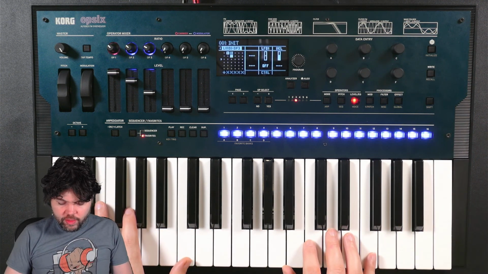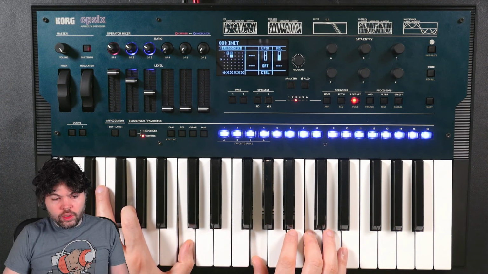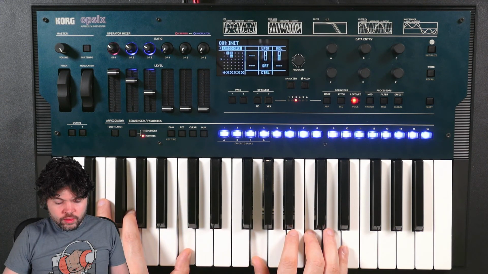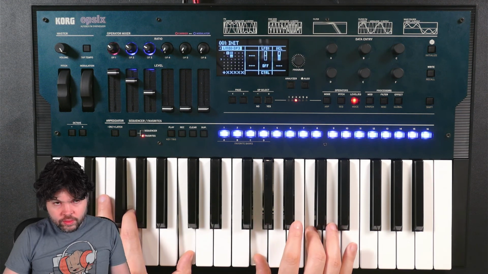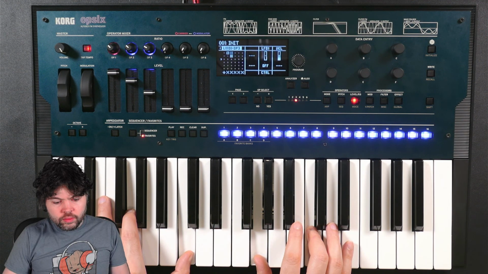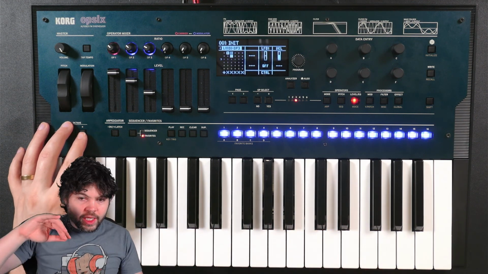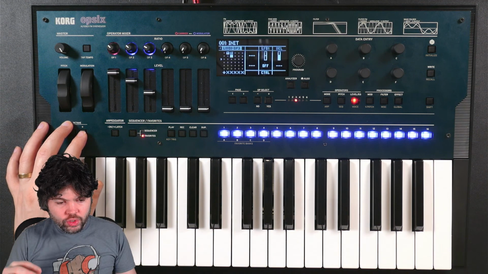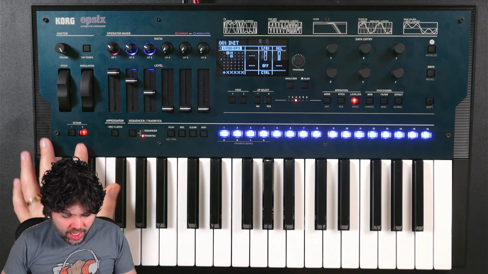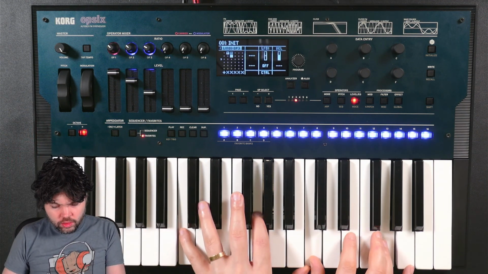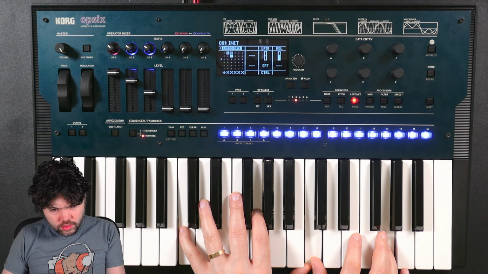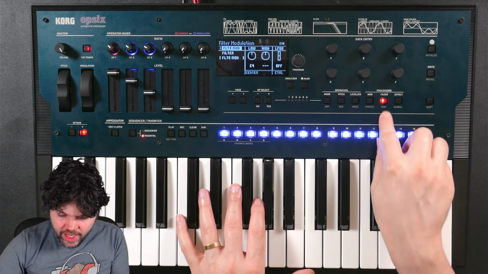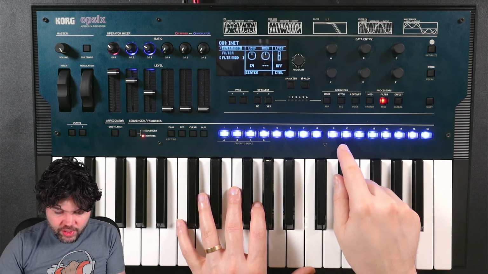Okay, so let's experiment with that. Low velocity. High velocity. Okay, that's interesting. Now I'm going to listen to how it sounds across the registers. In particular, let's start with a high register. Very, very bright. So I think up here, I'm definitely going to need some filtering.